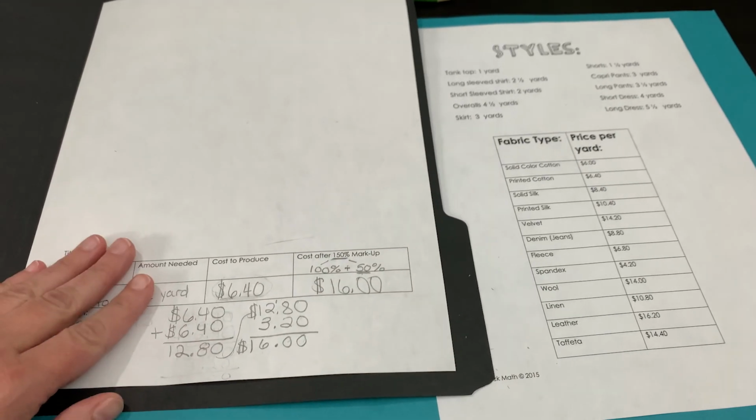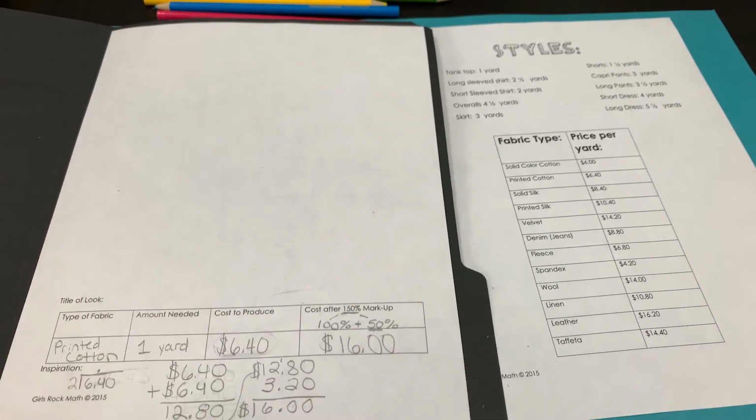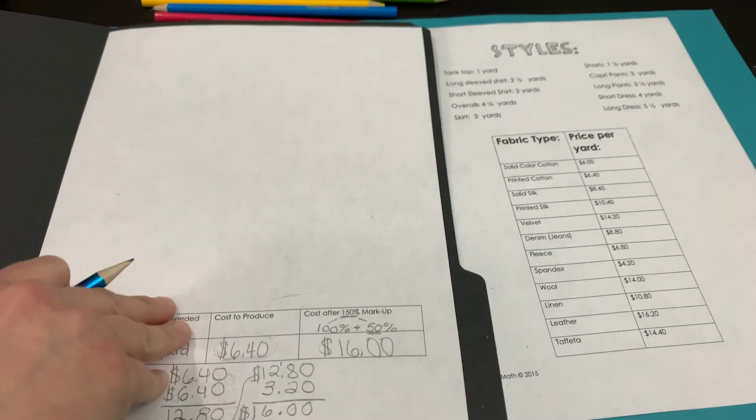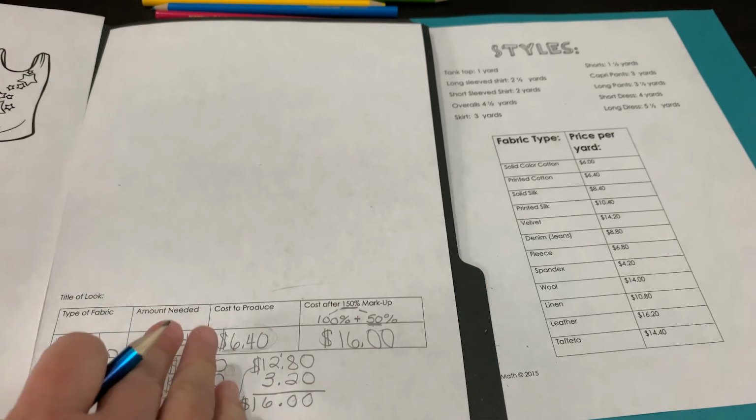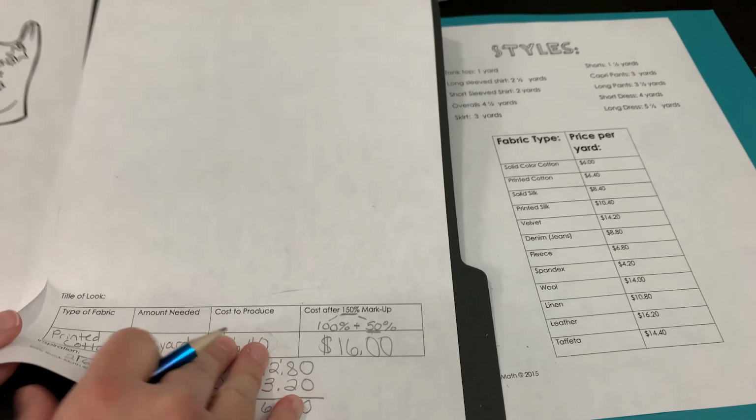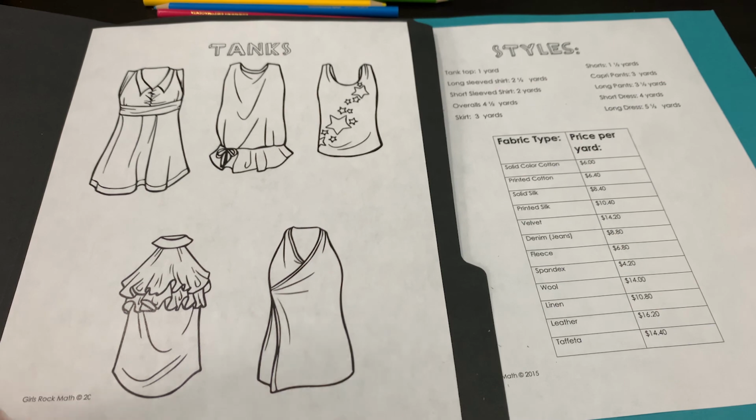That's the price tag that will go on my tank top. And now is the fun part. I'm gonna decide which tank top I wanna use for my style here.